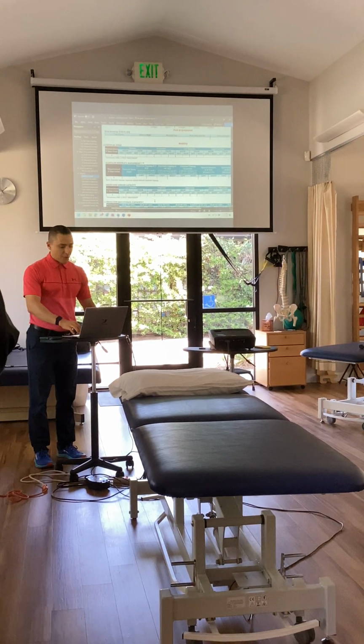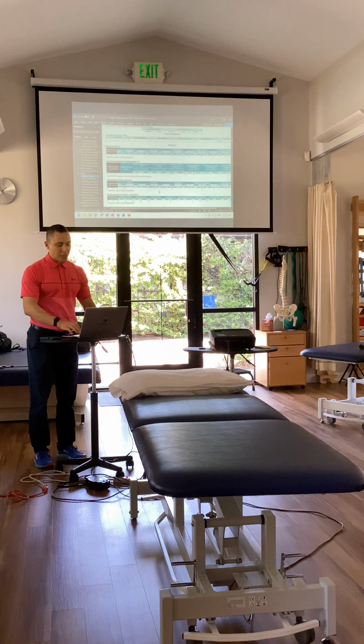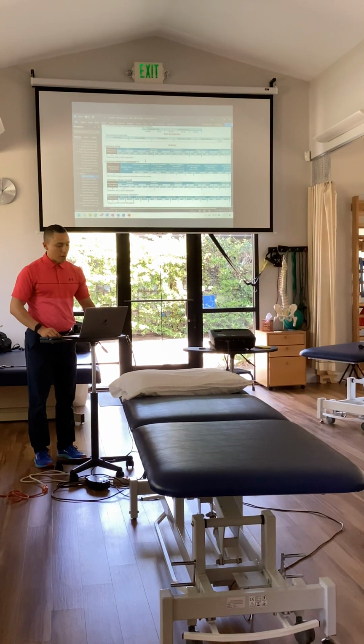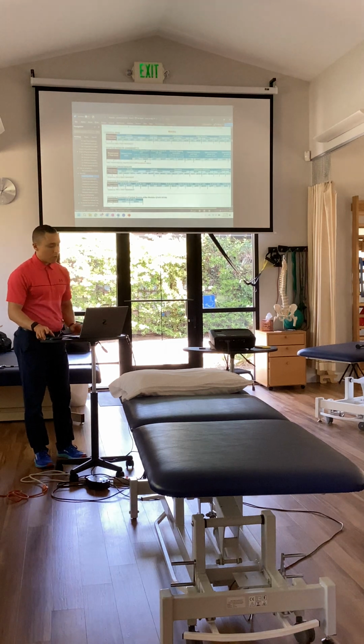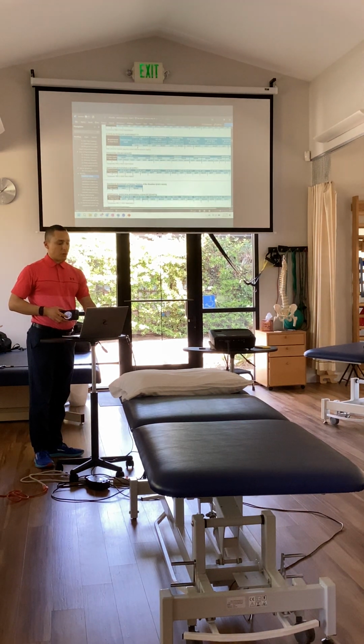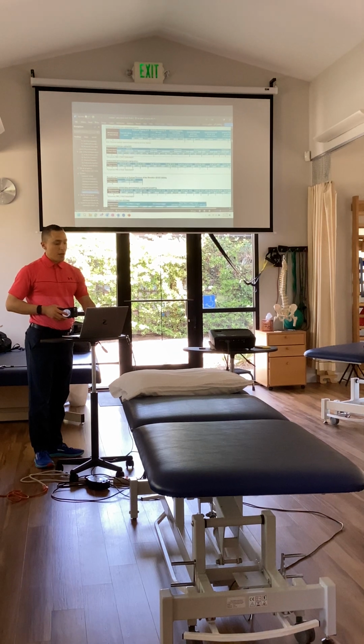I'm going to be selective in some of these, and feel free, if you see an assessment that you want us to cover, by all means, we will. However, otherwise, I'm going to try and hone in on the most important. So we're going to bypass the cervical spine, that's for a cervical course for the moment.